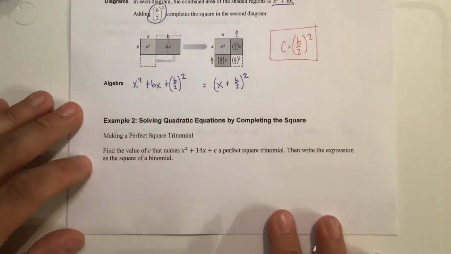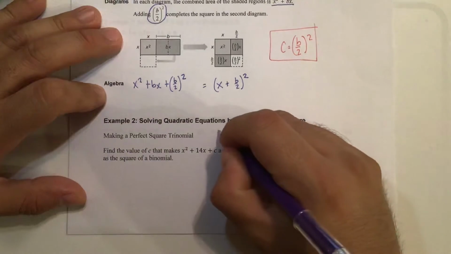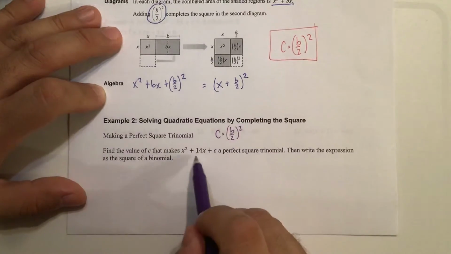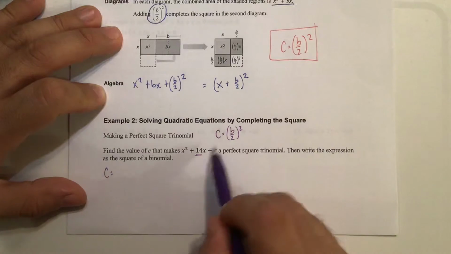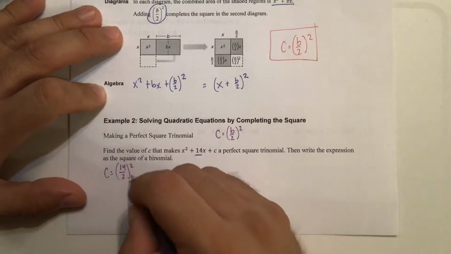All right, so for the first one, it says making a perfect square trinomial. Find the value of c that makes x squared plus 14x plus c a perfect square trinomial. Then write the expression as the square of a binomial. So let me kind of show you how to do that. So again, first thing we're going to know is the formula is c equals b divided by 2 squared. So right here, here's our b value. So c equals b, which is 14, divided by 2 squared.